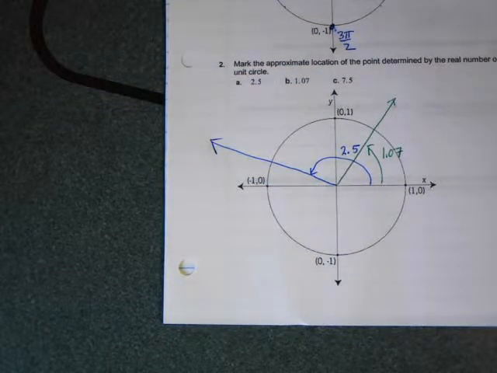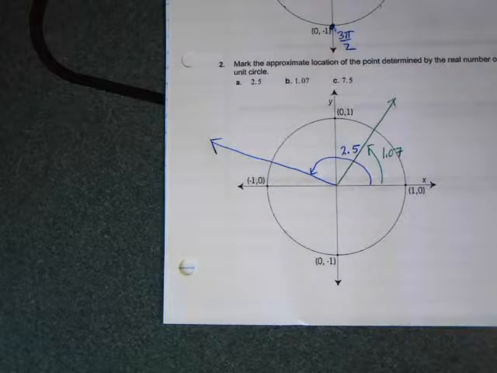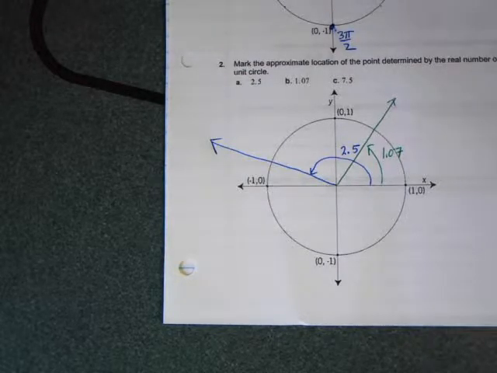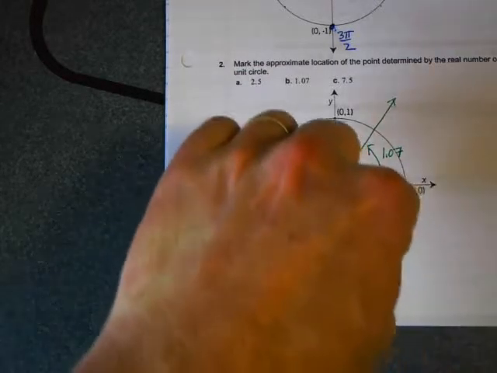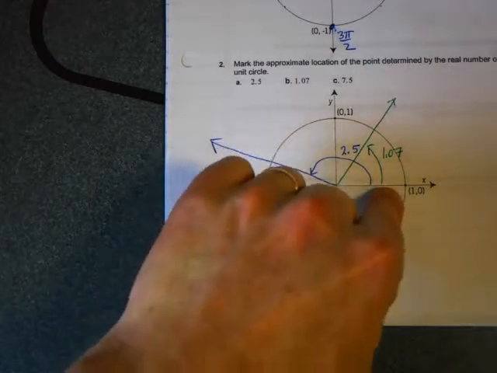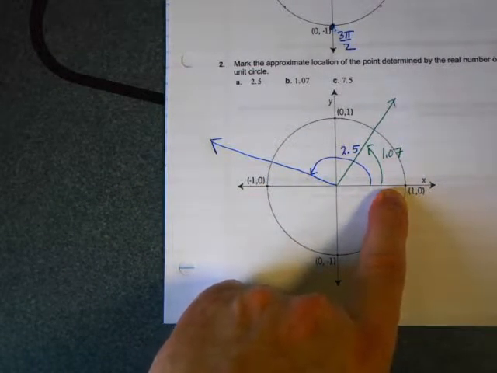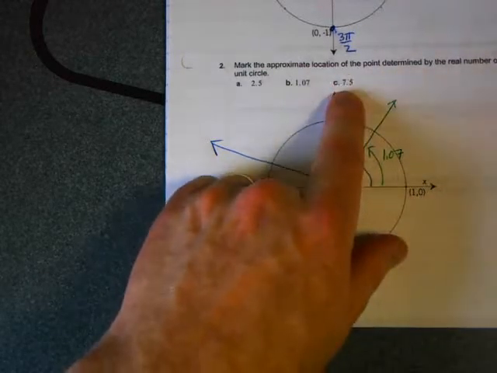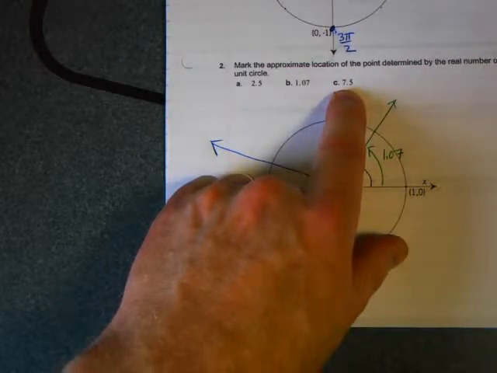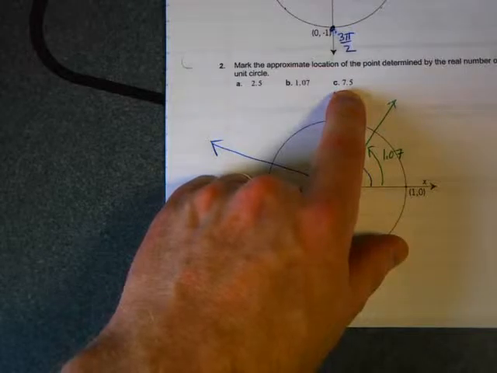How about 7.5 radians? That's quadrant 1 again? How come? All the way around would be 2 pi, which is about 6.2. So I've got to go another 1.3 roughly.